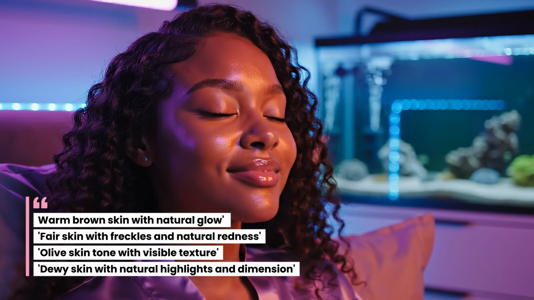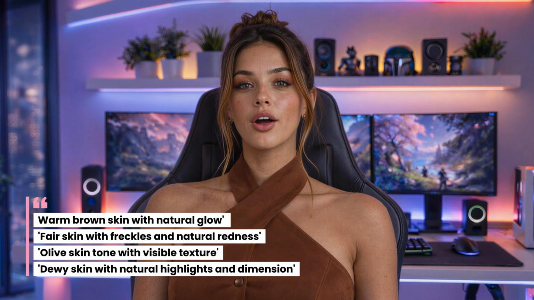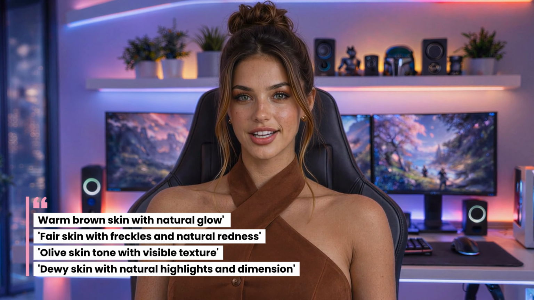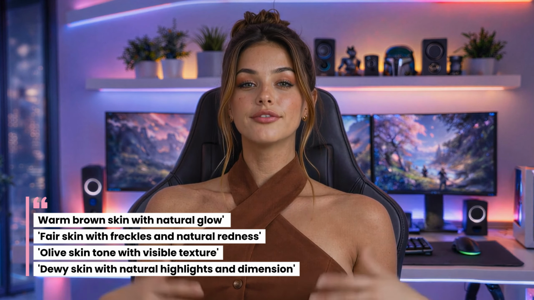For specific skin types, use words like warm brown skin with natural glow, not just dark skin, fair skin with freckles and natural redness, olive skin tone with visible texture, dewy skin with natural highlights and dimension. Avoid flawless skin, reads as plastic, perfect skin, reads as fake, smooth skin, reads as overprocessed.